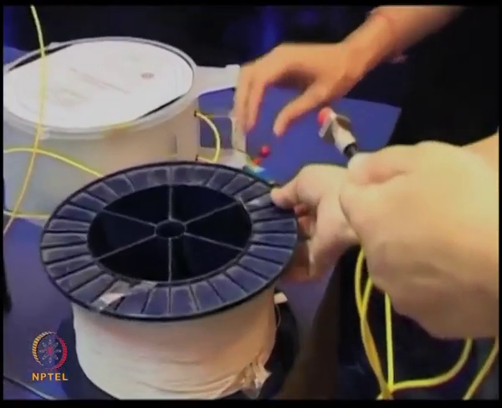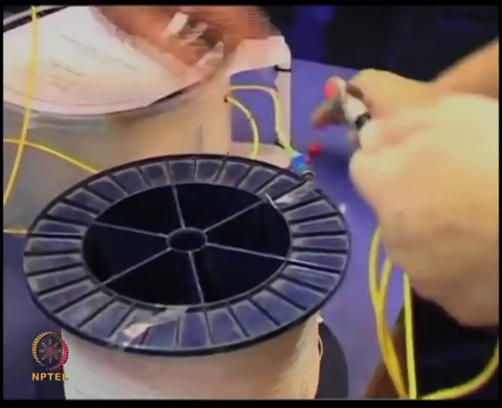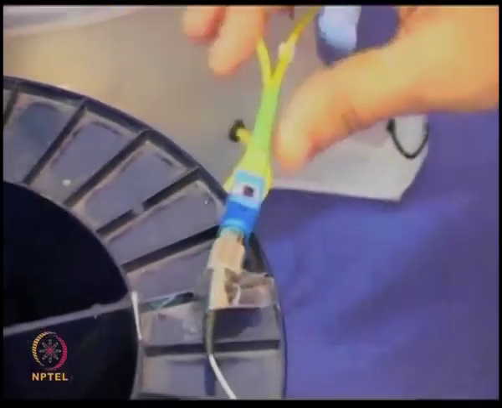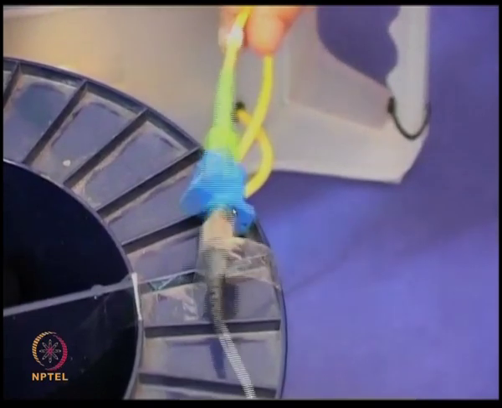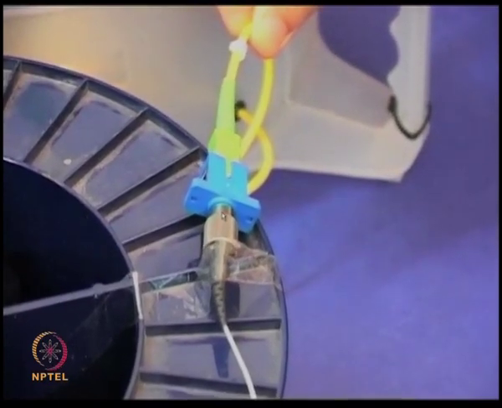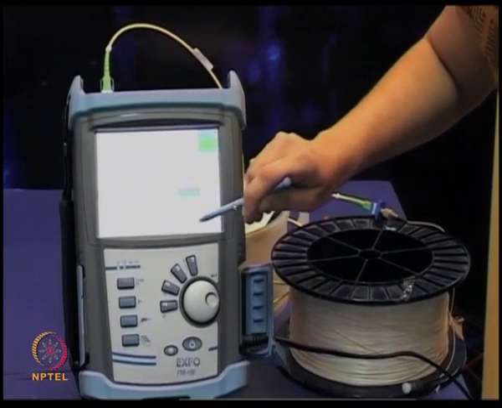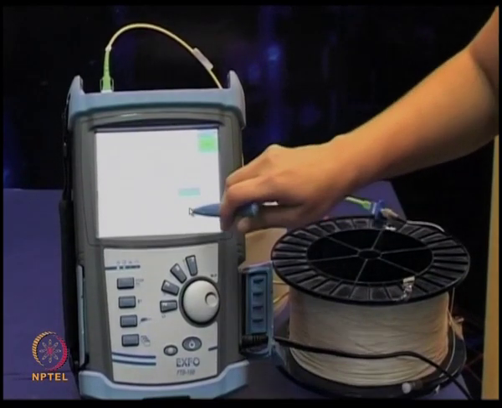Now what we can do is, we can take these two spools of optical fiber and connect them, and we would like to see from the OTDR the signature of these two fibers plus also the location of the joint.